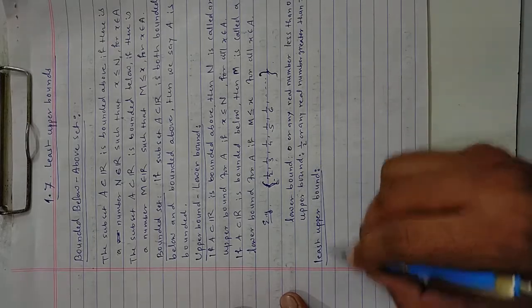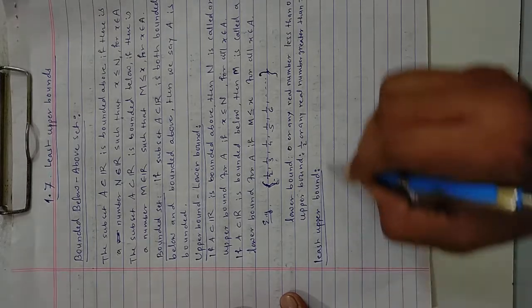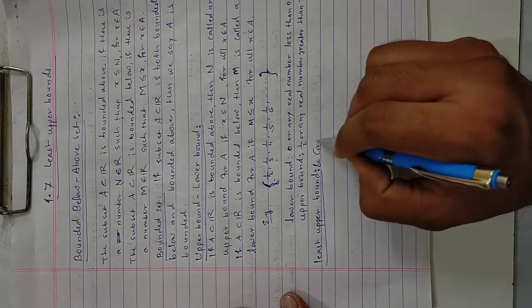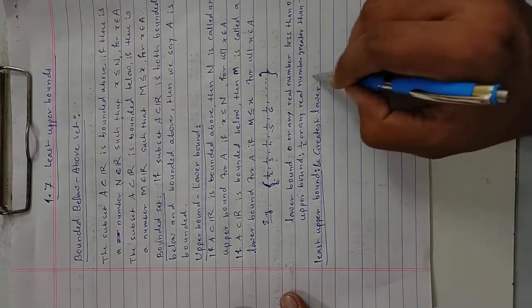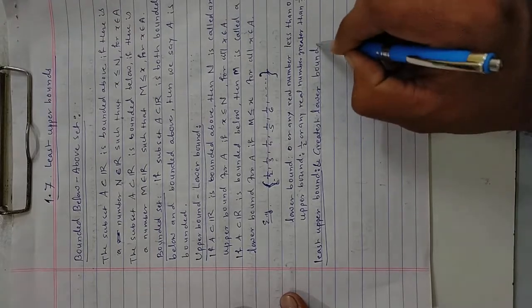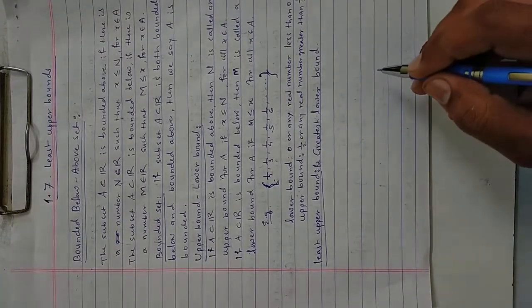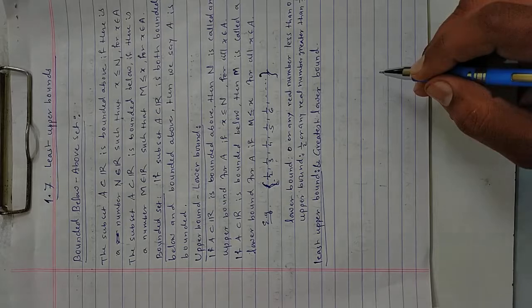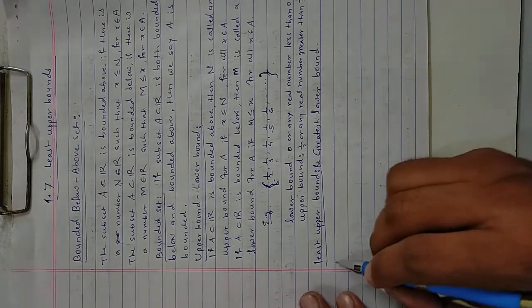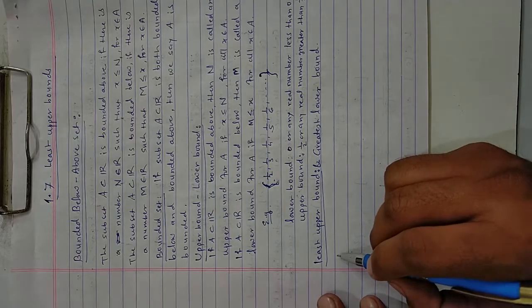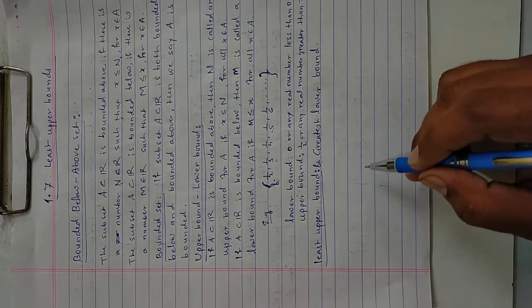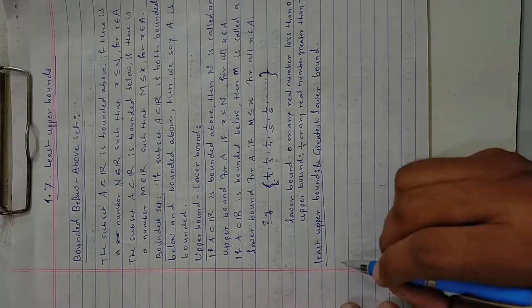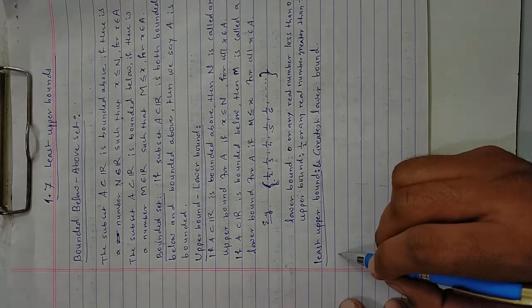So try to write down the definition of least upper bound and greatest lower bound, because you have done these definitions also, and then let me take some examples.